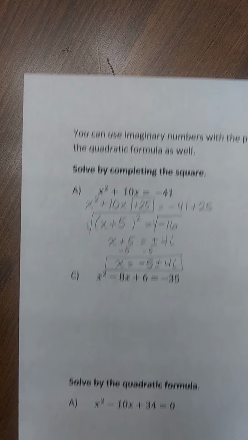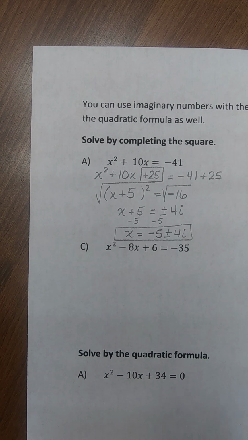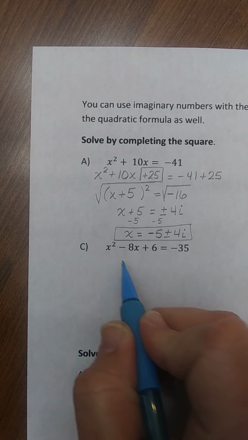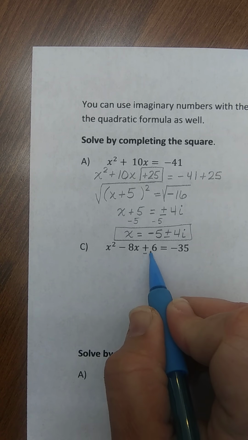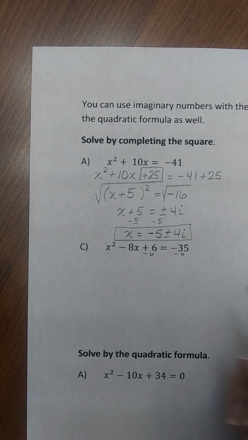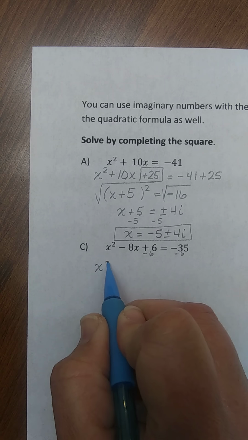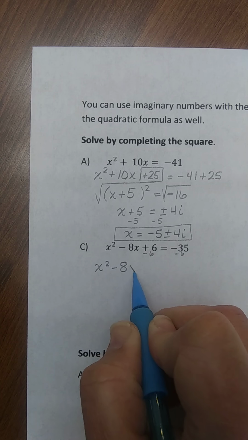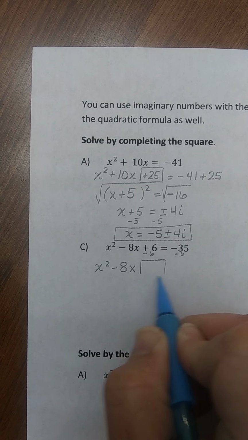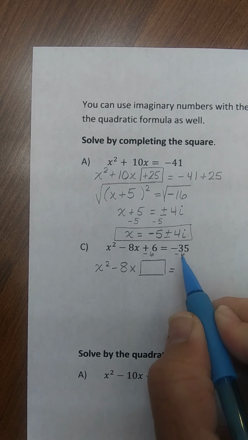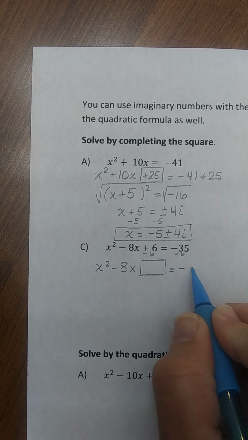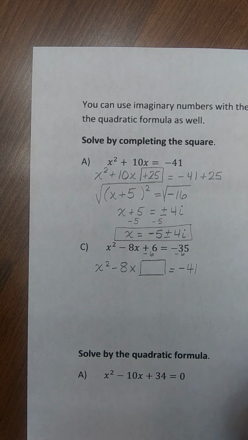Let's try letter C. I'm probably just going to work straight down this one side of the page, and then I can make a separate video with the other examples if you need more. So here we have a C value. That's not the one we want, so we're going to subtract 6 on each side. So now I have x squared minus 8x. Now I can put in that perfect C value box. And negative 35 minus 6 is negative 41.